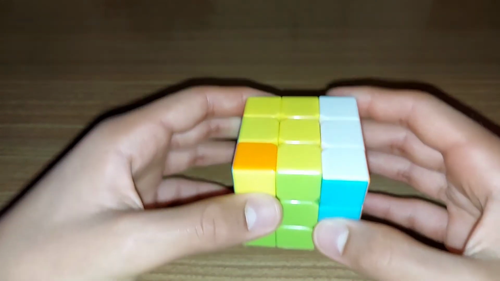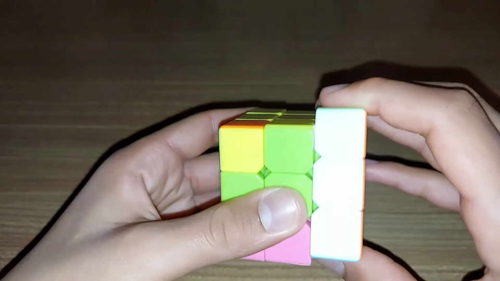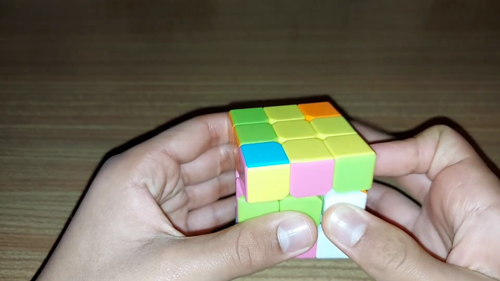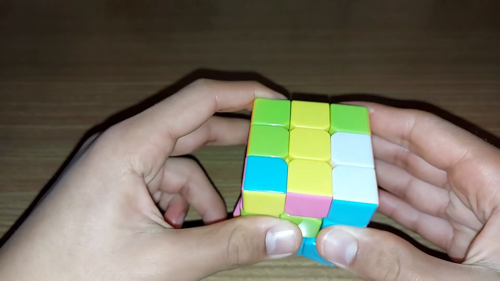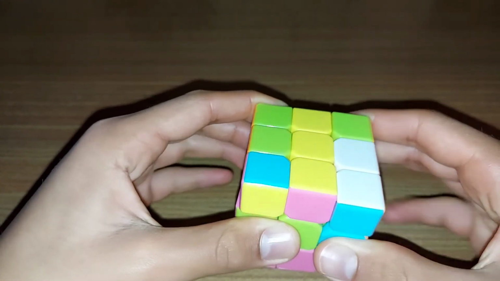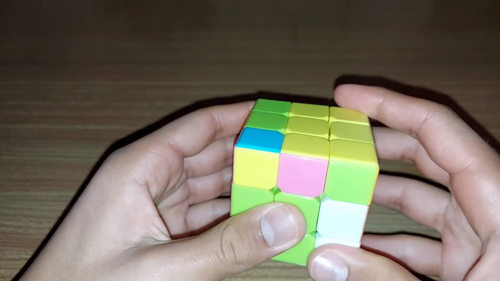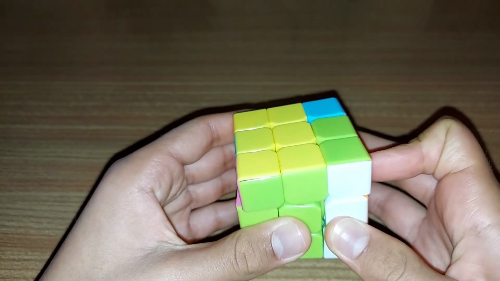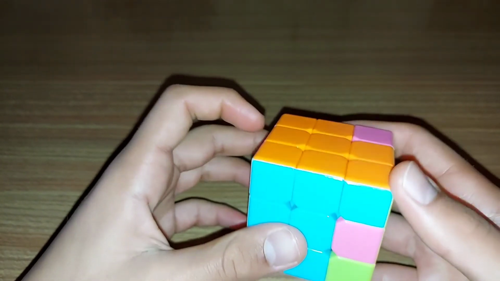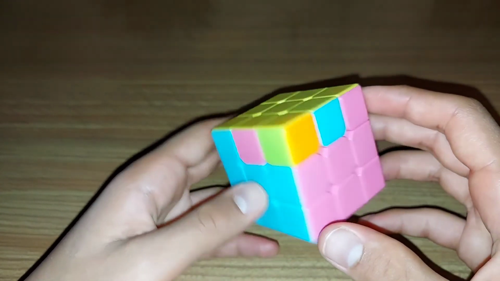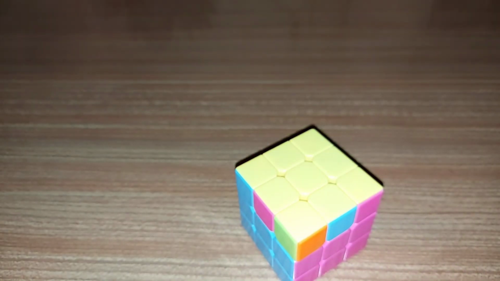And now from here you do D. Then you do R prime, U2. And you do R, D prime, and you do R prime, U2, and just like this, we just have some of the pieces that need to be solved, but the whole face has been completed.